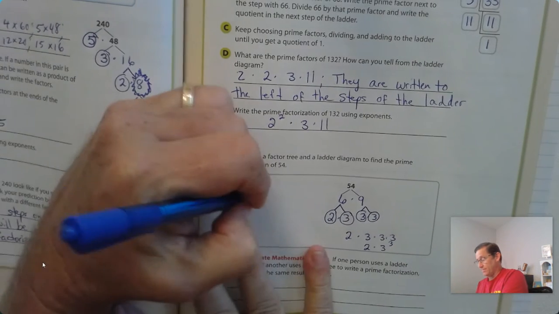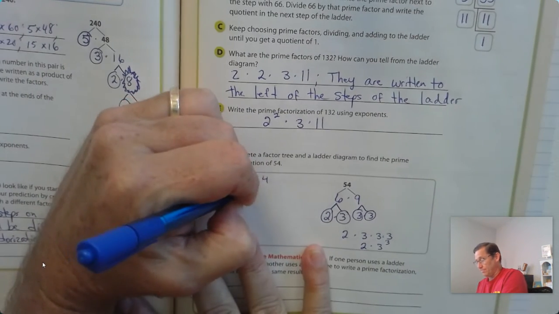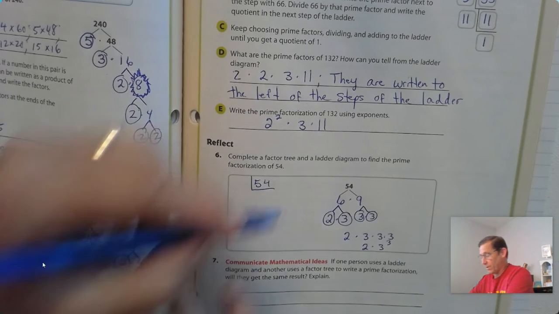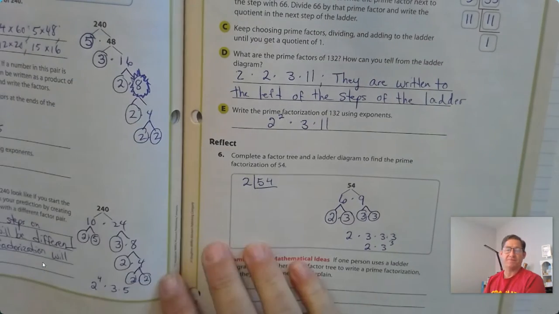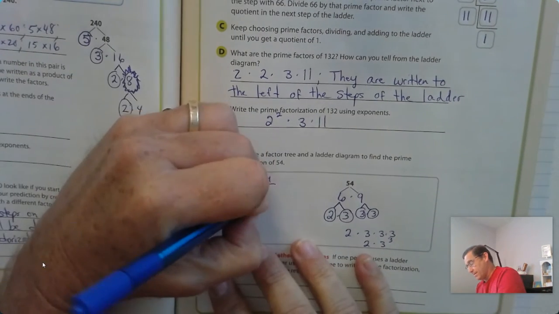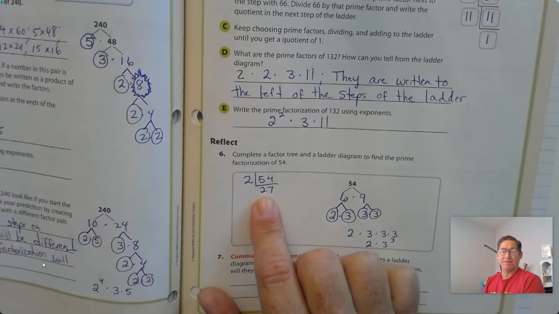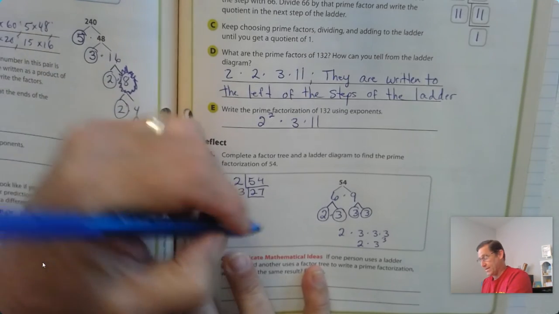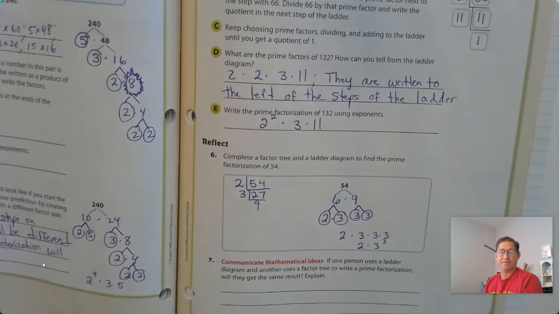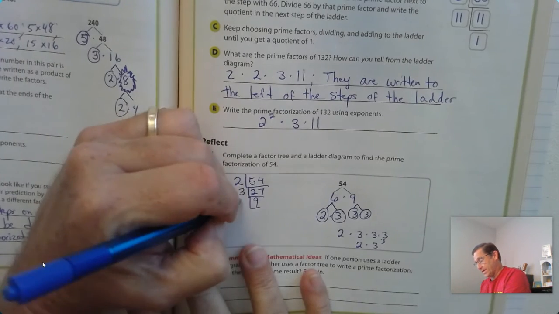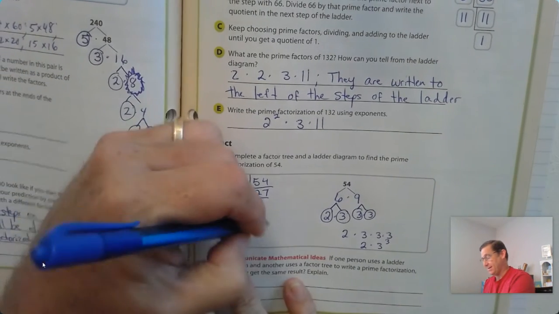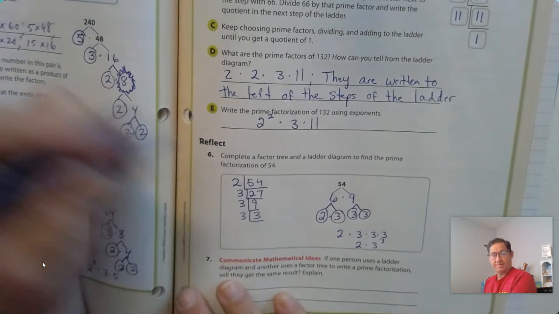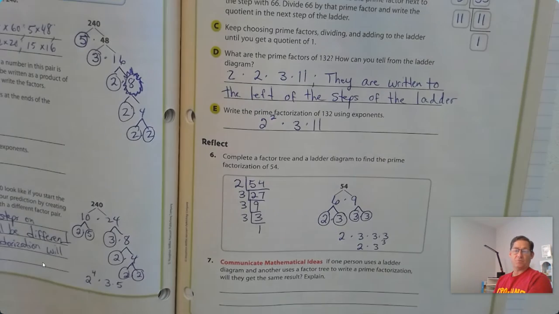All right, how about using a ladder model? All right, what is a prime factor of 54? Well, we already said that we knew 2 has to be a factor because it's an even number. And 54 divided by 2 is 27. What's a prime factor of 27? 3. Because I know 3 times 9 is 27. I know 3 is a prime factor of 9, and 9 divided by 3 is 3. Well, a prime factor of 3 is 3, and 3 divided by 3 is 1.